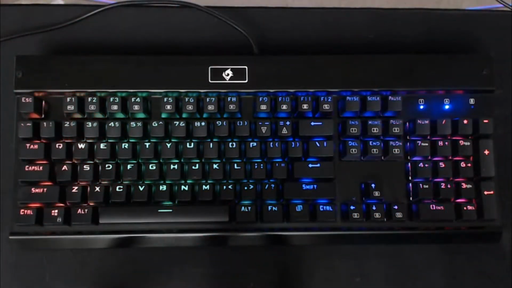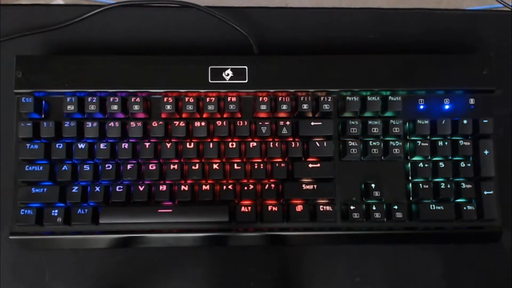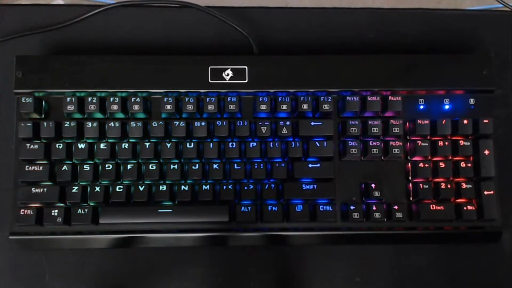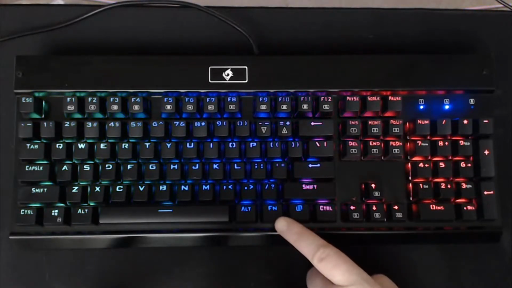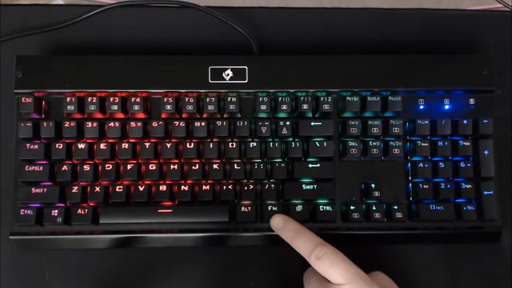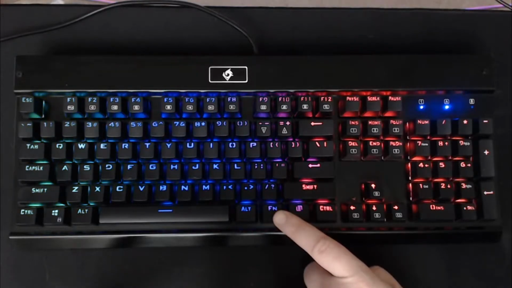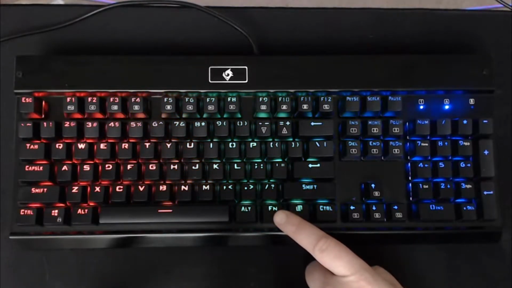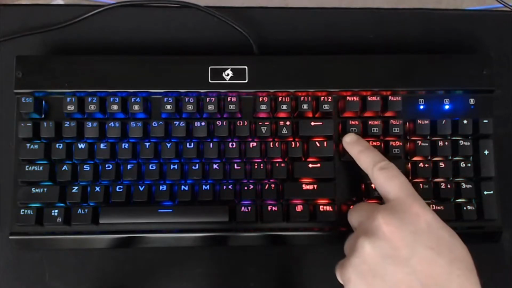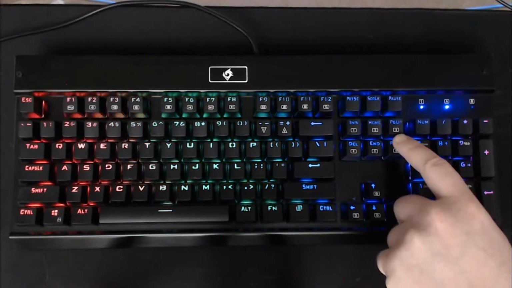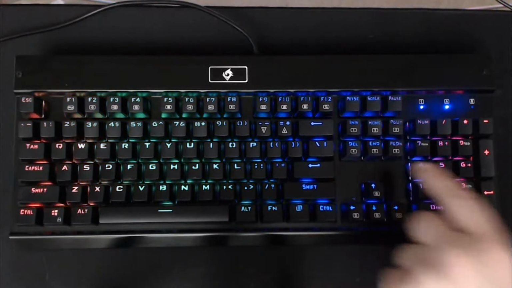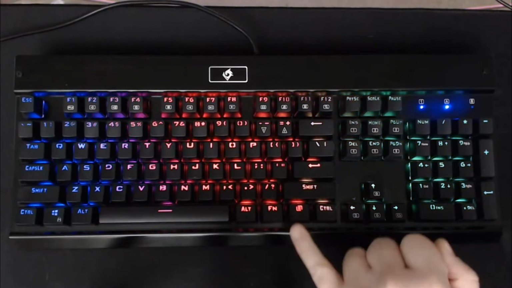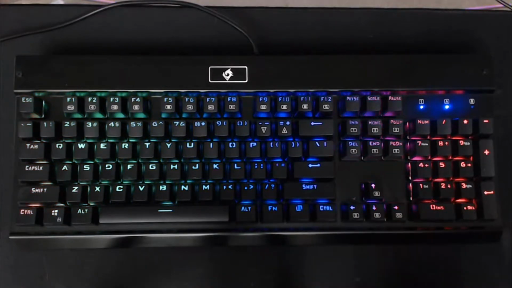Alright guys, so now that I got the keyboard set up, I'm just going to point out a couple of keys so when we get started. The big one that we're going to be using a lot is the function key. This is what you're going to press and hold to access each of the individual features. If you look at the different keys here, the stuff lined out in white is what you can access by holding the function key.